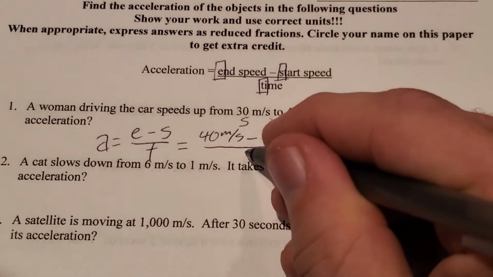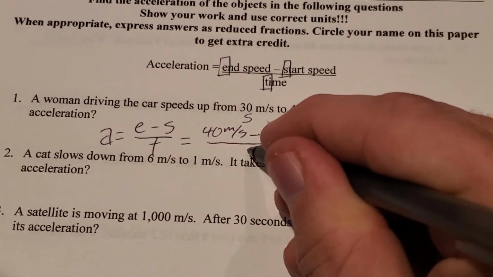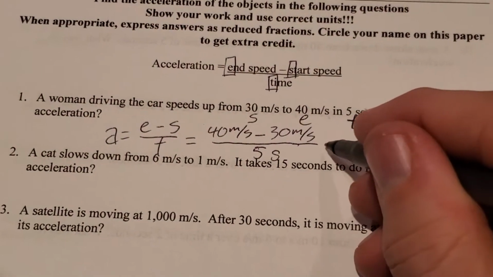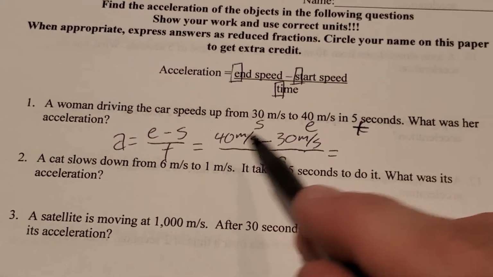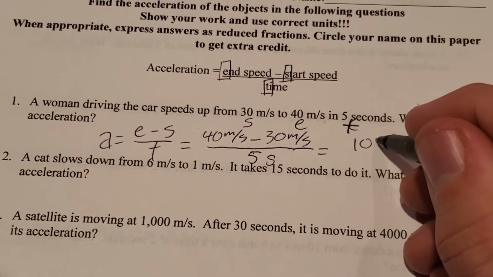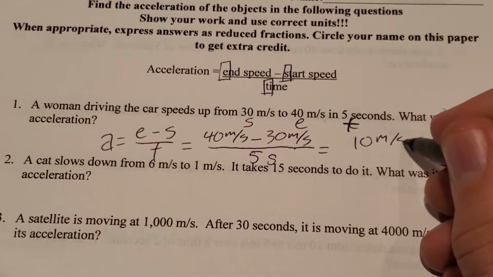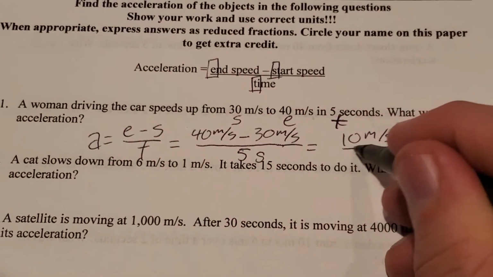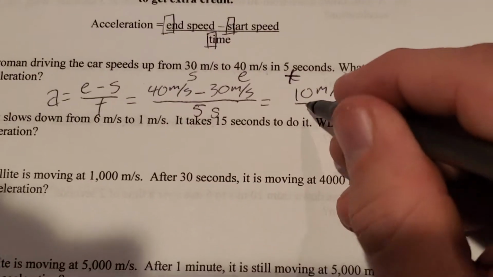And then that's going to be divided by the time of 5 seconds. 40 minus 30 is equal to 10. And that's meters per second. And then I didn't do anything with the 5. It's just going to come over. We have 5 seconds.